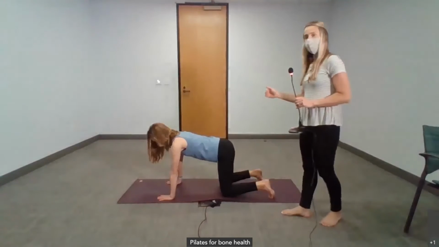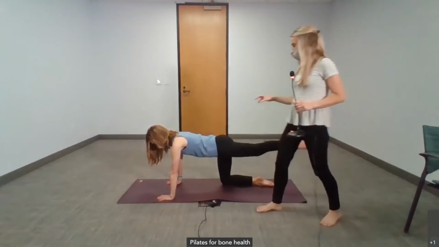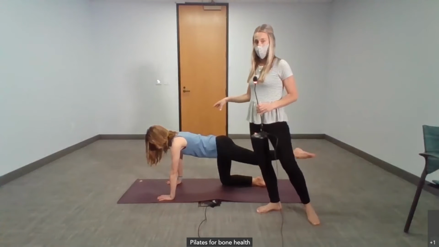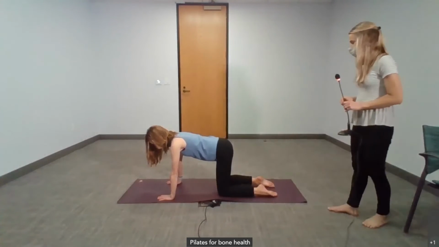Now, let's start with the leg extension. So take one leg and stretch it out behind you, but keep in mind that glass of water is still sitting on your low back. You don't want it to fall off. Come back down, alternate left to right.